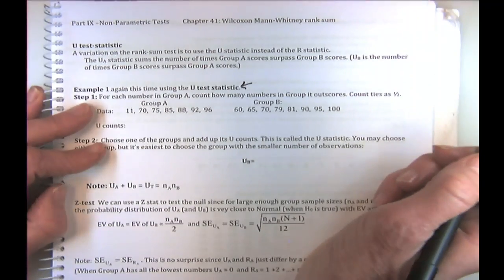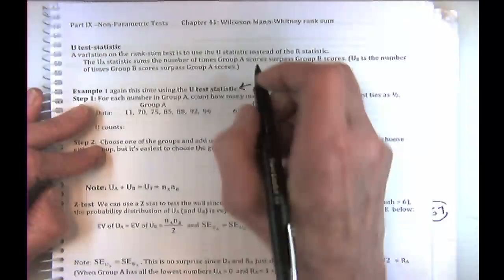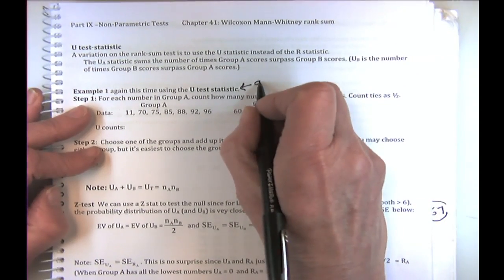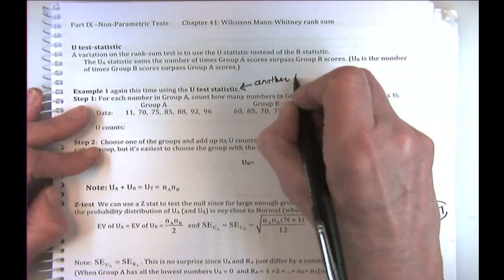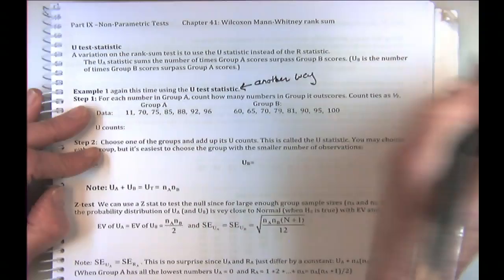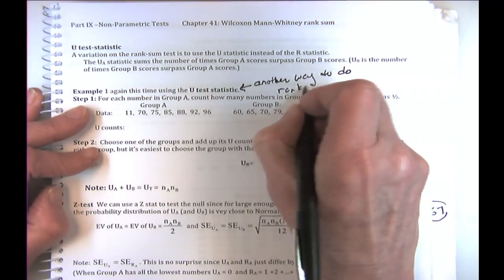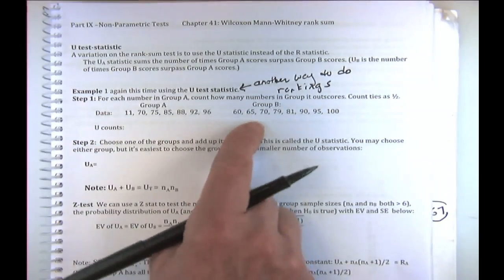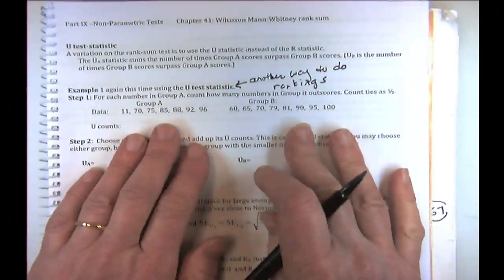You're going to get the same Z-scores and the same answer in terms of p-values. But I think the U statistic is probably more widely used. Okay, so here we have our same data.